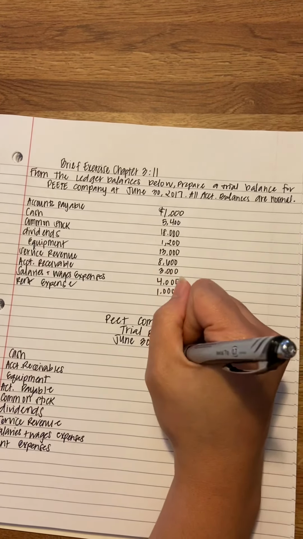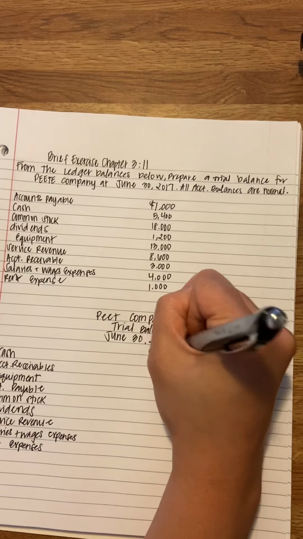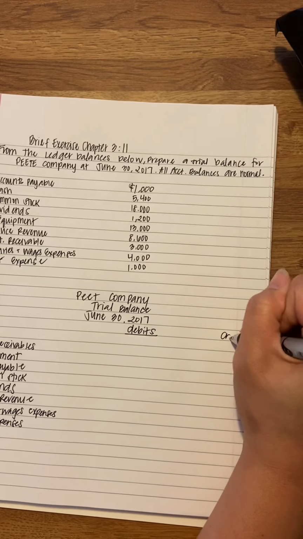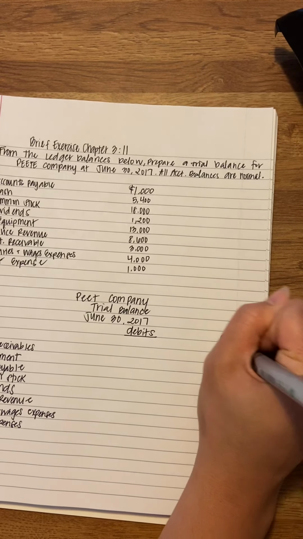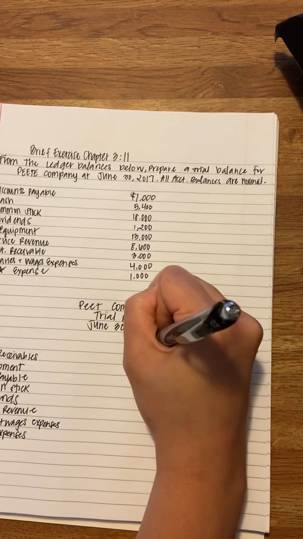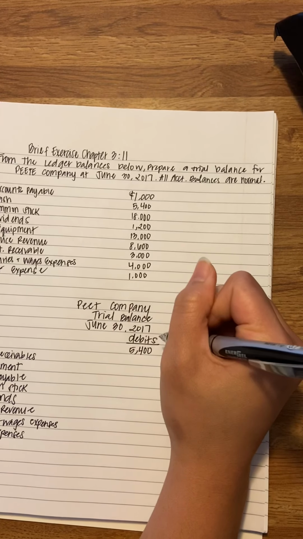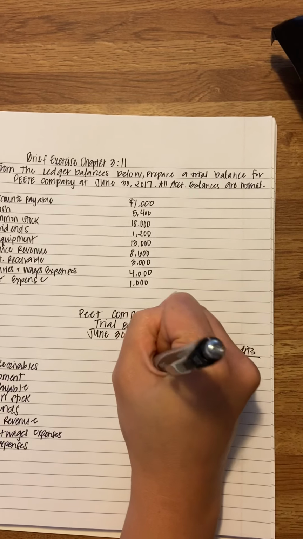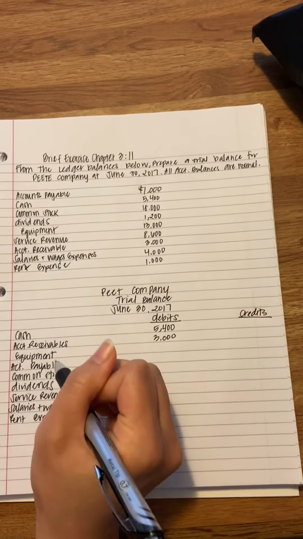So we have our debit column where we list all the debits, and then we have our credits column where we list all the credits. We know cash is a debit, so we enter the balance for cash, which is $5,400. Accounts receivable is another debit, at $3,000.